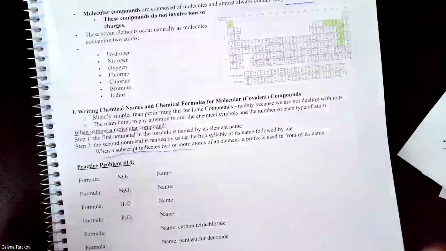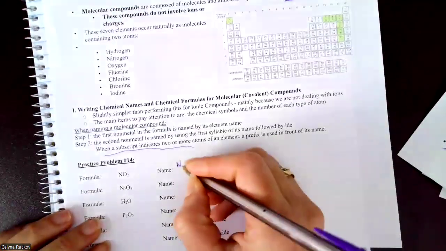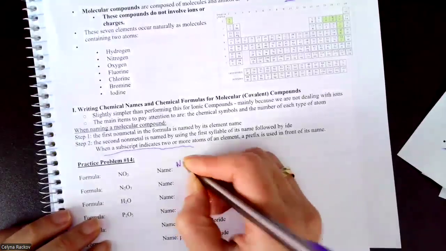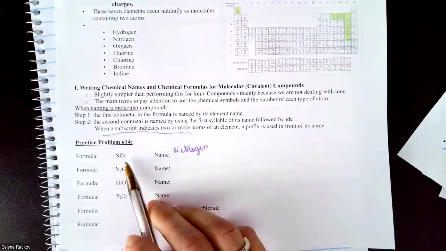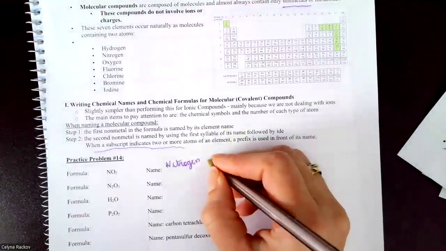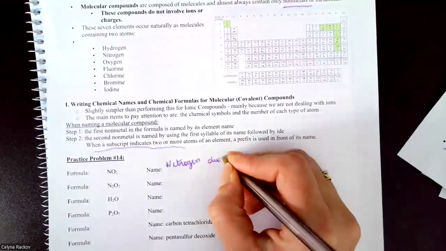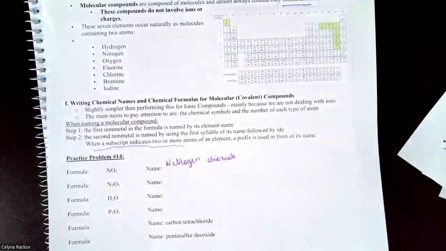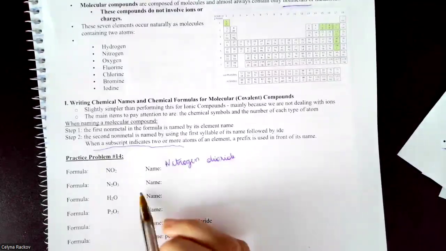For example, NO2. Nitrogen. How many oxygens do you have here? 2 oxygens, so nitrogen dioxide. The next one, N2O3.